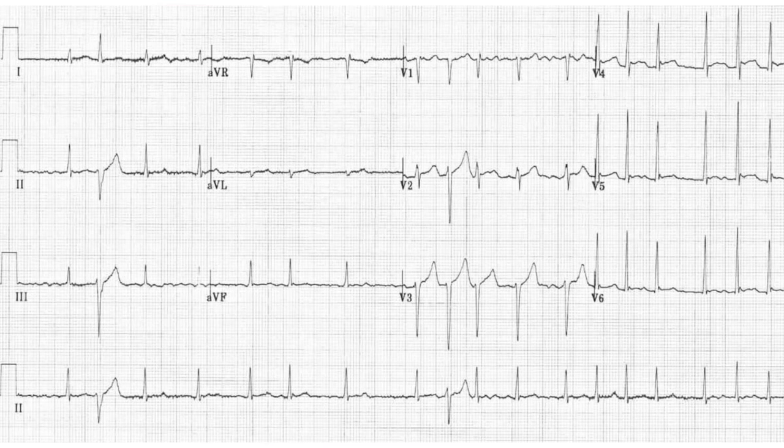But I'm still wondering, why does this even happen in the first place? What's going on in the heart that actually causes this Ashman phenomenon? So to understand that, we need to get into a little bit of how heart muscle cells actually work. It's kind of cool, actually.